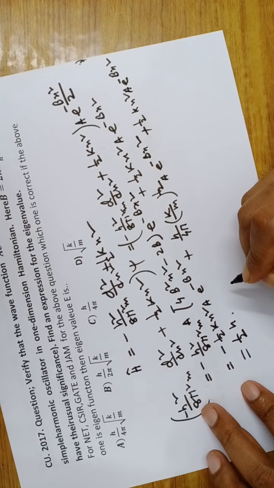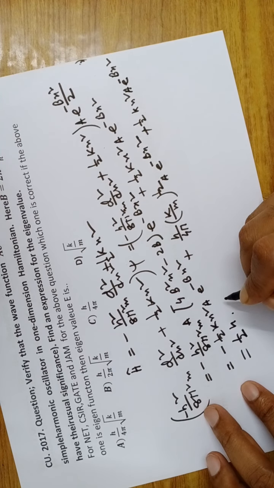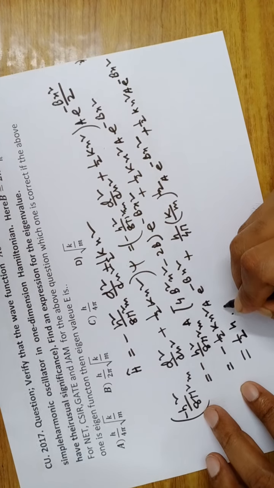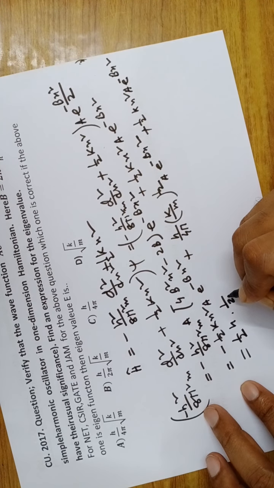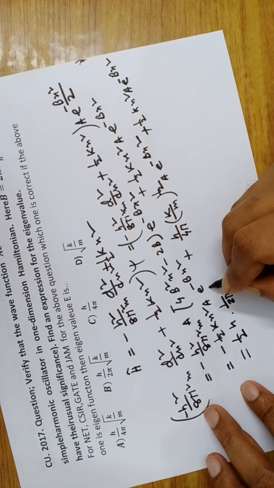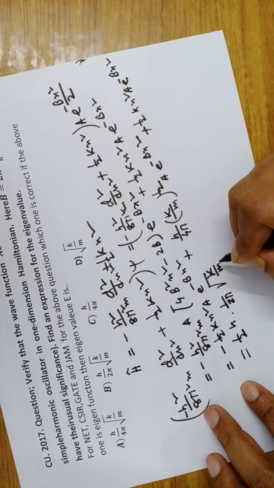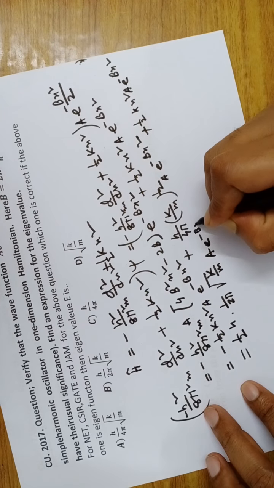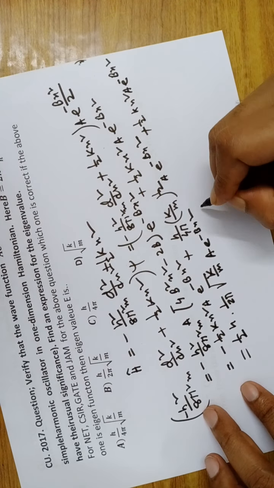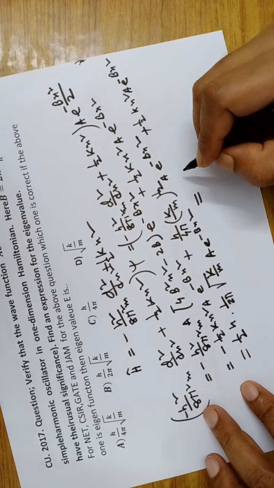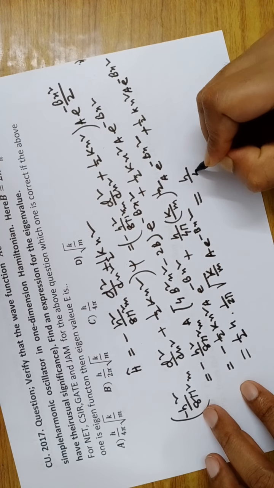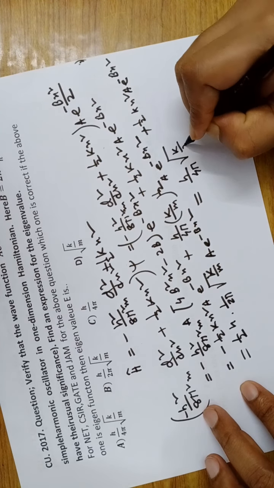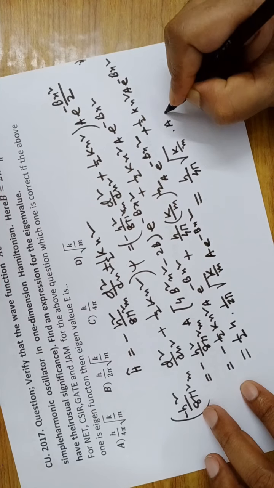From here, if we write in this way, it is 1 by 2 pi root over k by m A e to the power minus b x square. So this is equal to h by 4 pi root over k by m into A e to the power minus b x square.